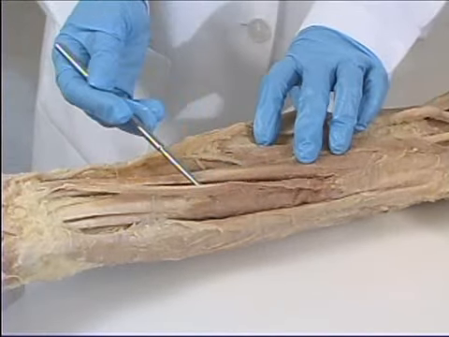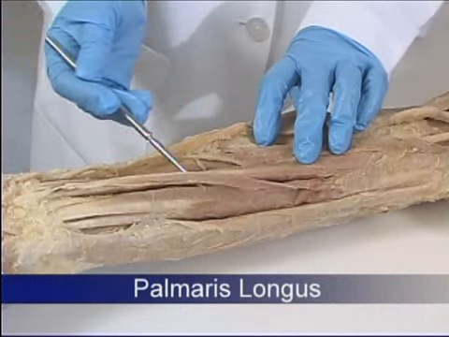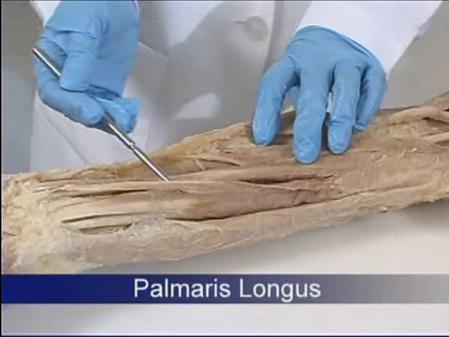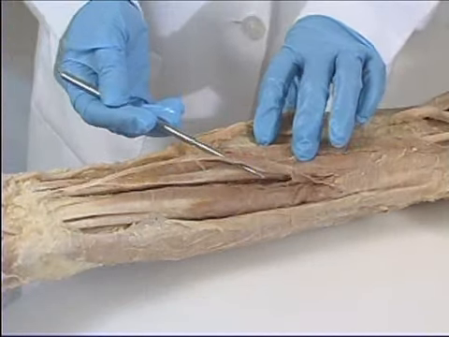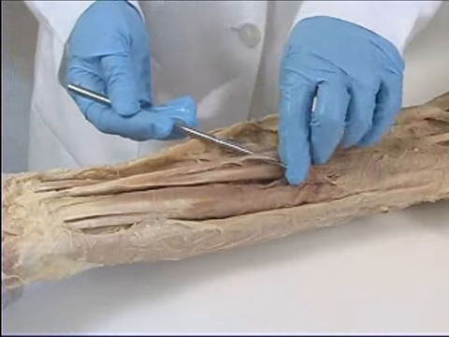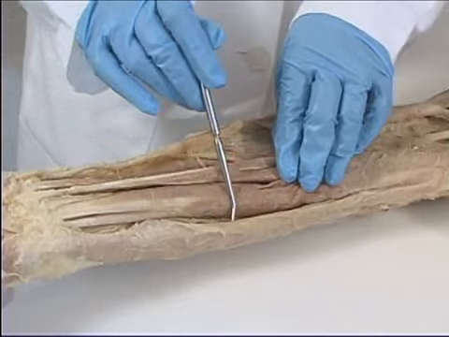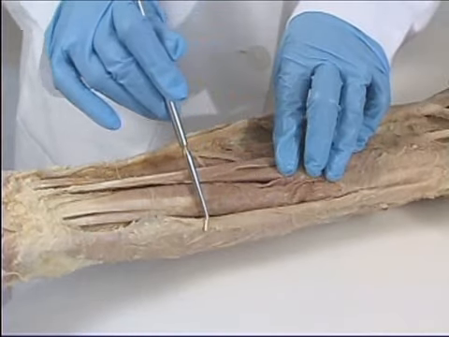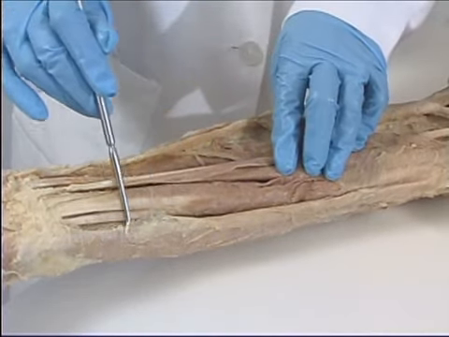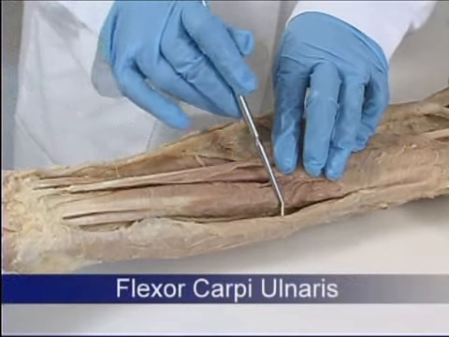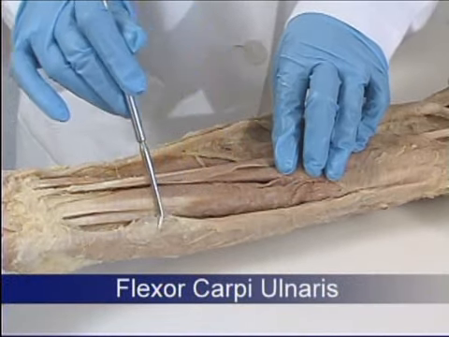This thin muscle is the palmaris longus, absent in 30% of people and not a very important muscle. This muscle which I am pointing to is the flexor of the wrist on the ulnar side, so it's flexor carpi ulnaris.